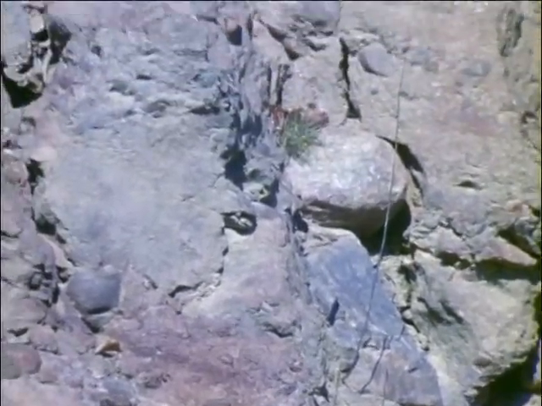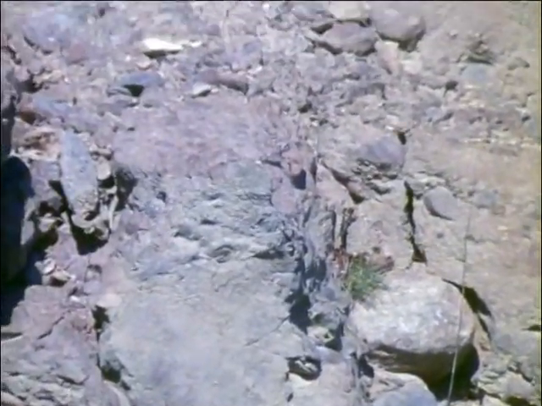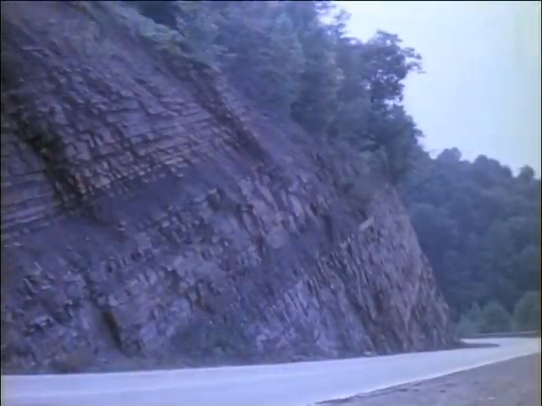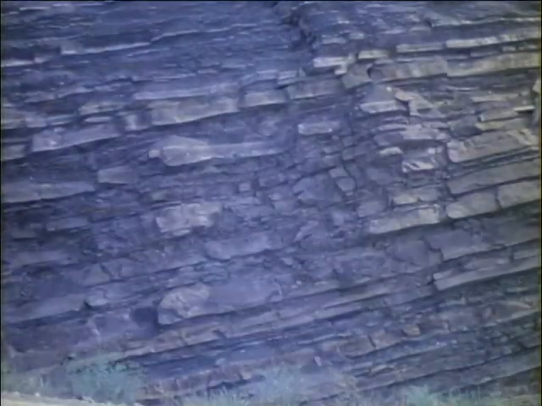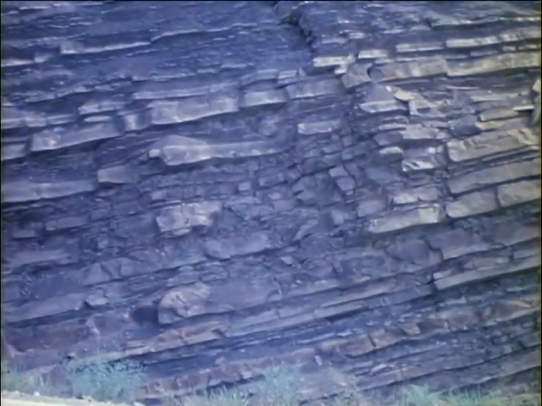Such graded beds tell of a cycle of deposition by a stream, followed by erosion. Often, dozens of graded beds are piled one on top of another, indicating that the process was repeated many times over thousands of years.